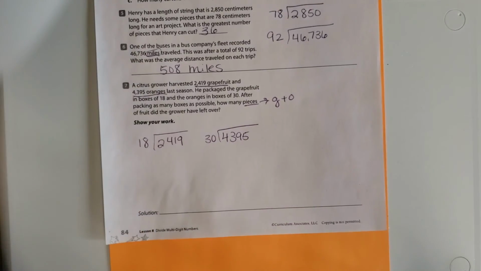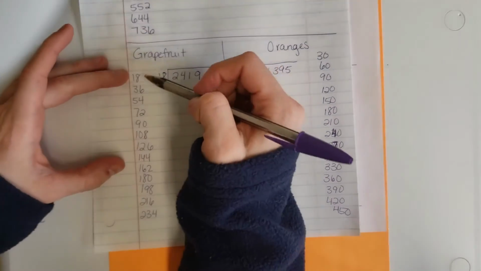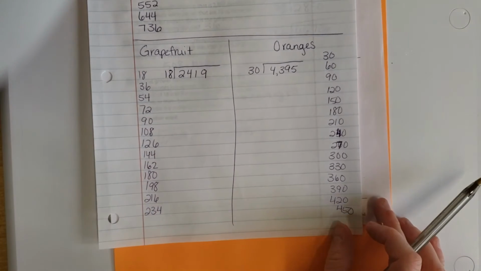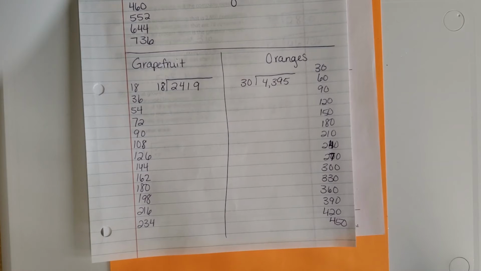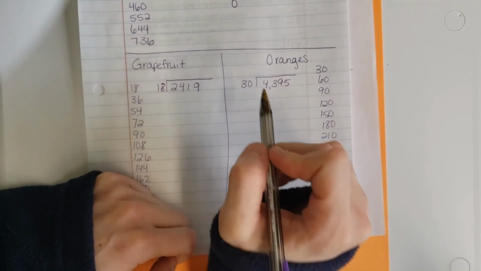All right, so right away, I know I'm going to need to set up my problem by writing the multiples of 18 for grapefruit and multiples of 30 for oranges. So I've gone ahead, grabbed some scrap paper, and set up my problem here. Now all that's left to do is solve. So I'm going to start with grapefruit. For grapefruit, I'm dividing by 18.